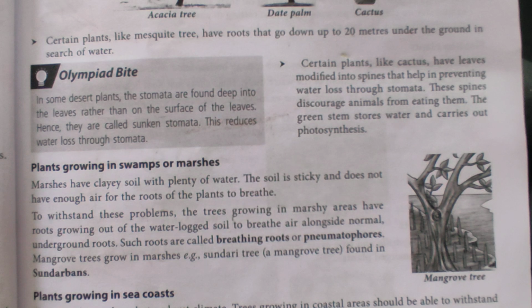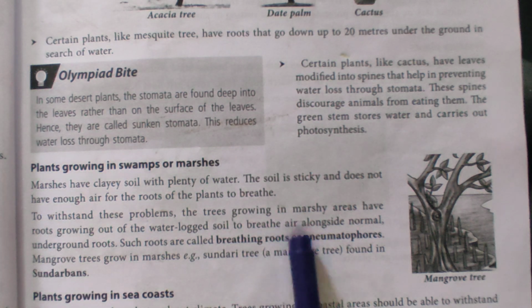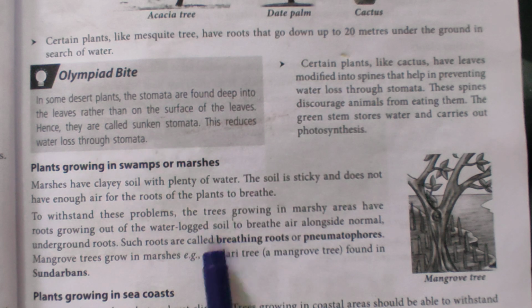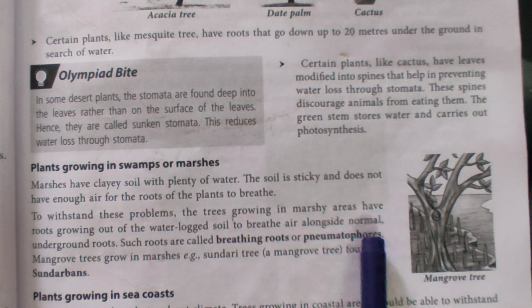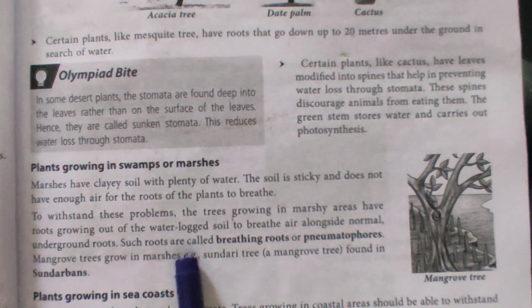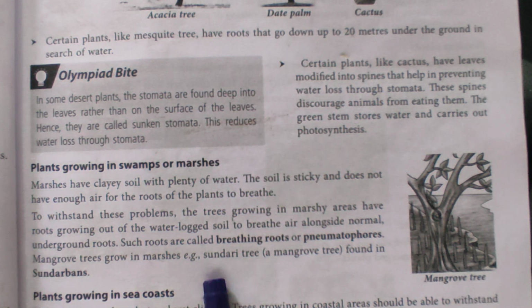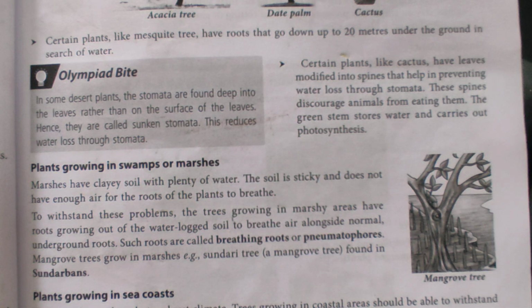So what we learn is that to withstand these problems, which problem? The marshy clay soil. The trees growing in marshy areas have roots growing out of the waterlogged soil. Why are they coming out? To breathe air, alongside normal underground roots. Such roots are called what? Breathing roots or pneumatophores. Now, mangrove trees grow in marshes. Example: Sundari tree, a mangrove tree found in Sundarbans.